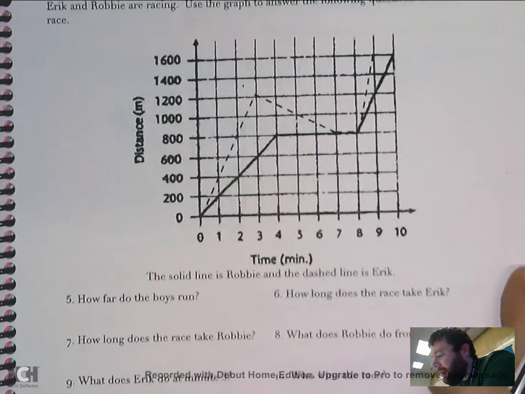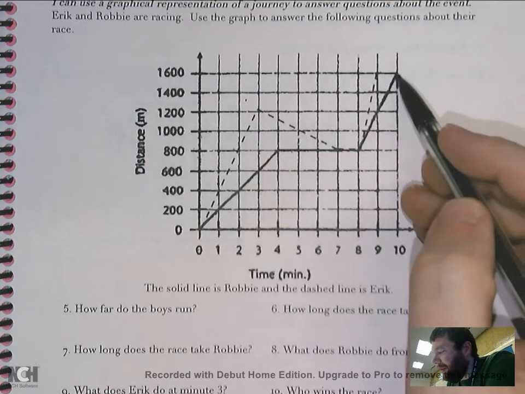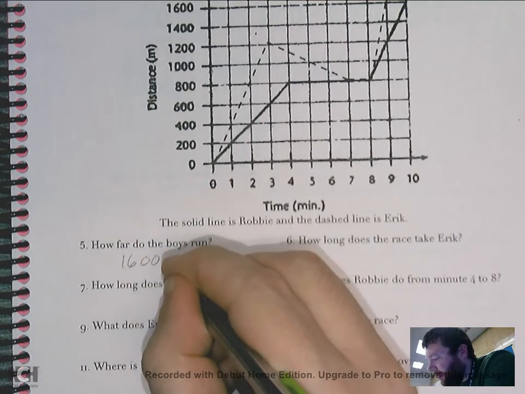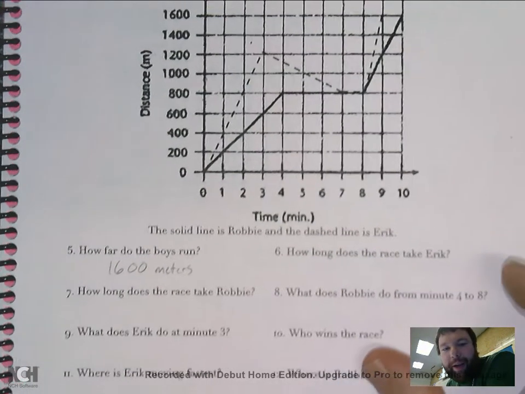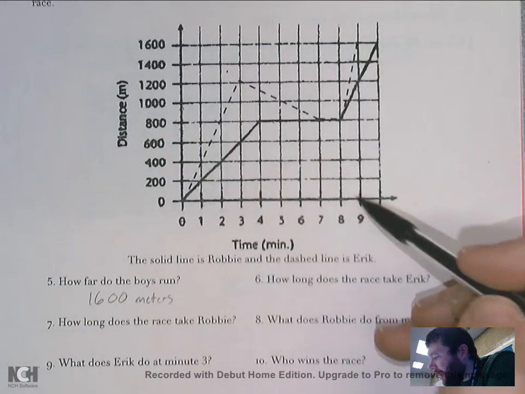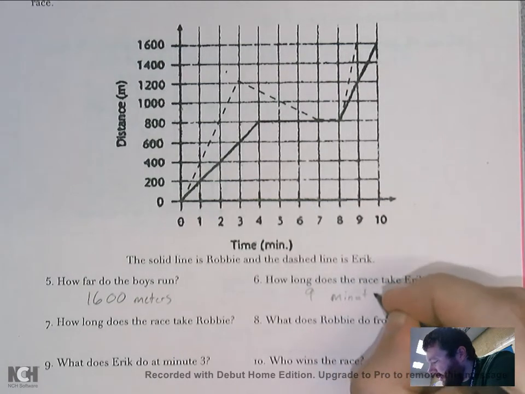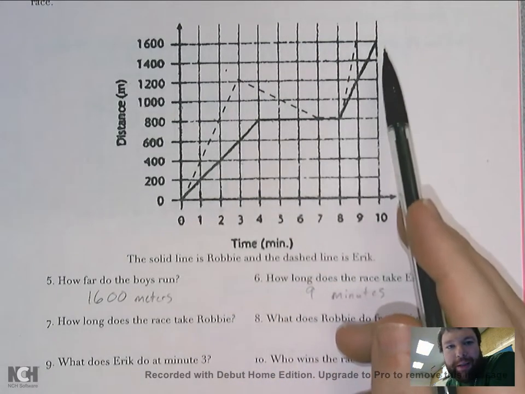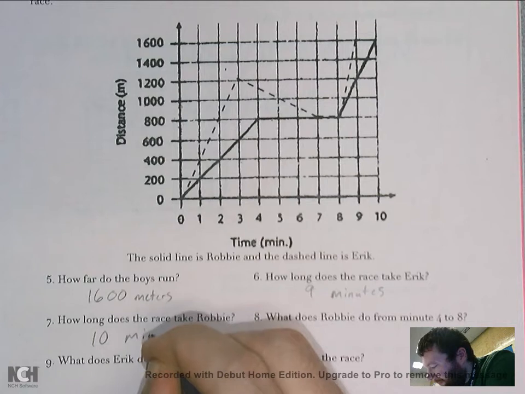The first thing it wants me to figure out is how far they ran. So I want to see what the distance is at the very end, and it looks like they're at 1,600 meters. How long does the race take Eric? Eric is the dotted line, and it looks like he hits 1,600 meters at 9 minutes. How long does it take Robbie? Robbie is the solid line, and it looks like he hits 1,600 at 10 minutes.